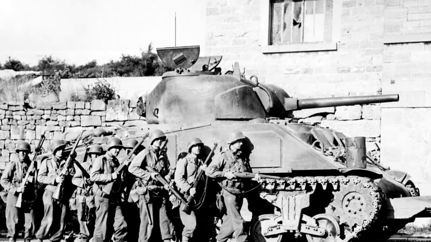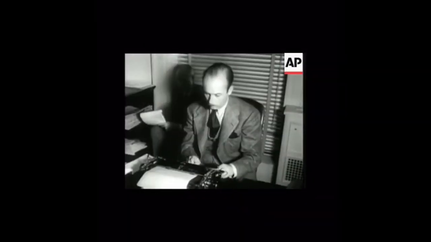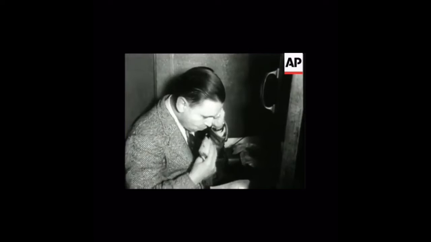Japan's plan to expand east led them to the bombing at Pearl Harbor on December 7, 1941. The next day, the United States declared war on Japan, and Germany and Italy followed, with Japan attacking the U.S. back.